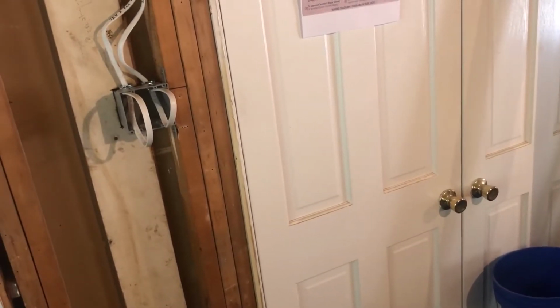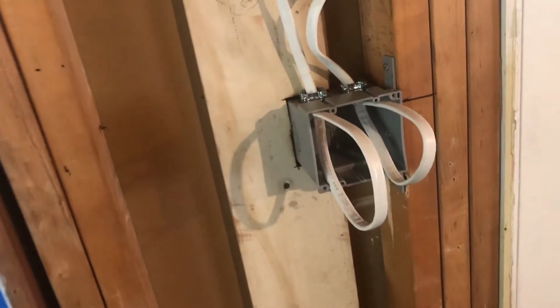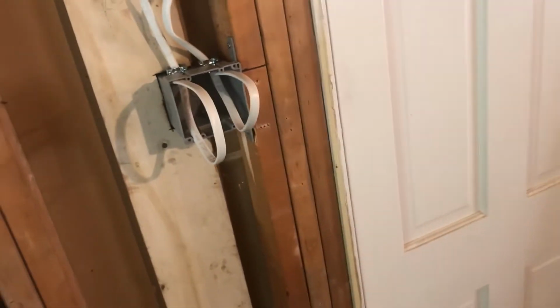I've done 3-way switches, which is 2 ways to control a light or a fan, but this is going to be 3-way, actually 4-way it's called. I don't know why. It's 3 switches, but for some reason they call it 4-way.